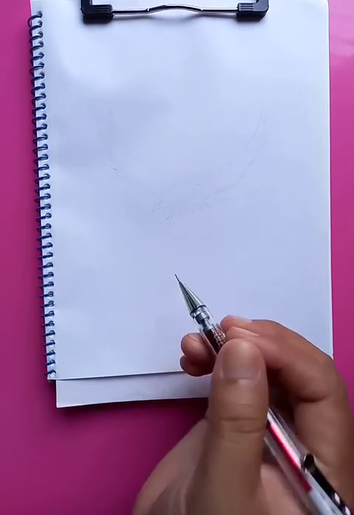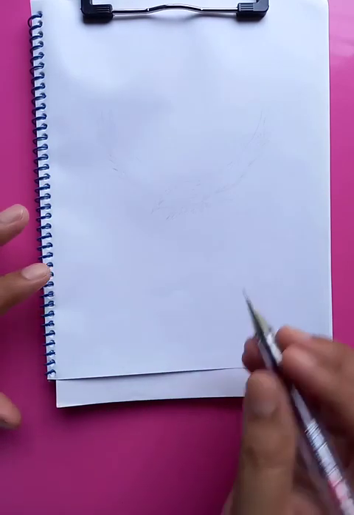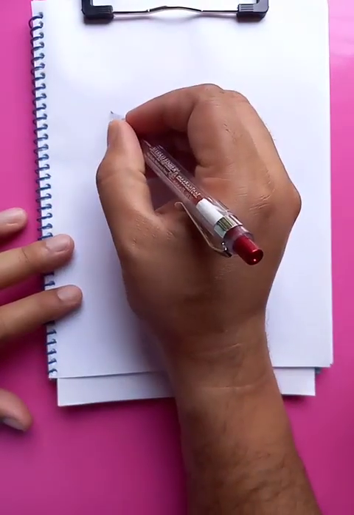Hi Hadu, today I'm going to draw a flying bird in a different style. Let's start the drawing from the left side.